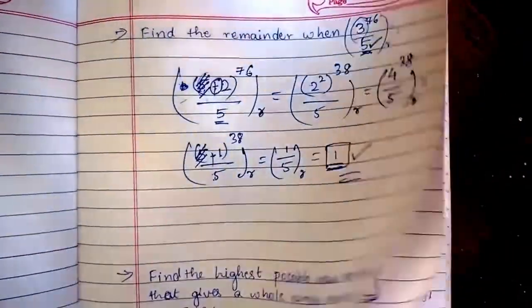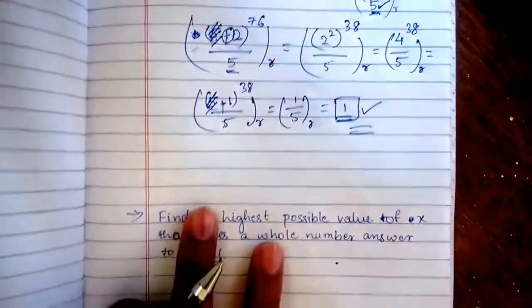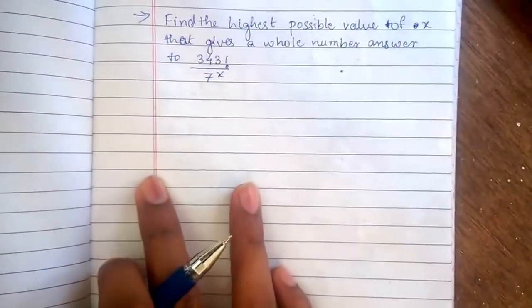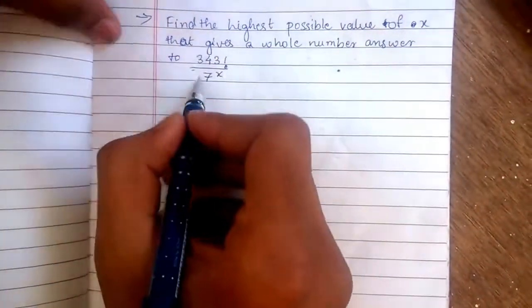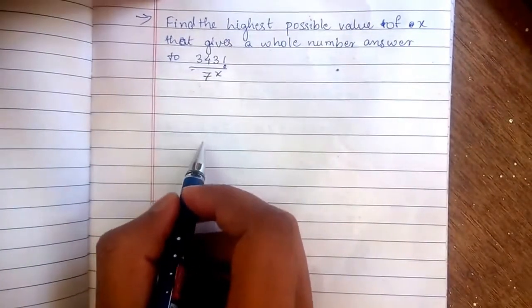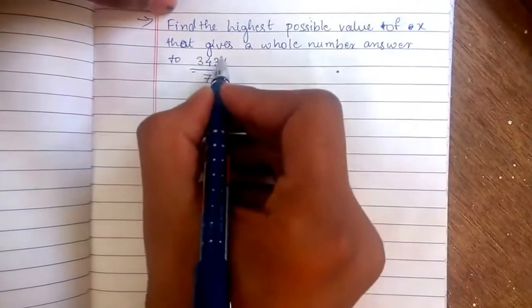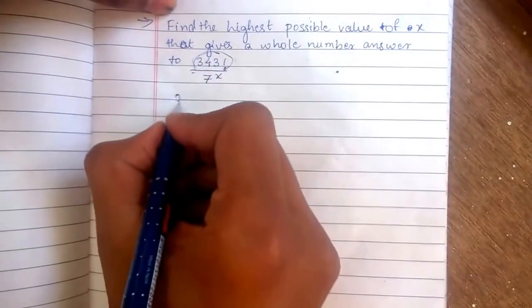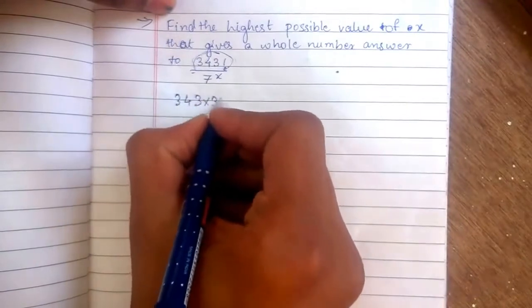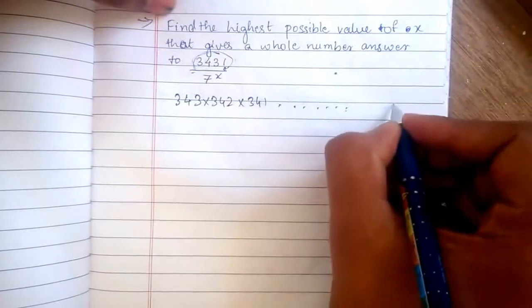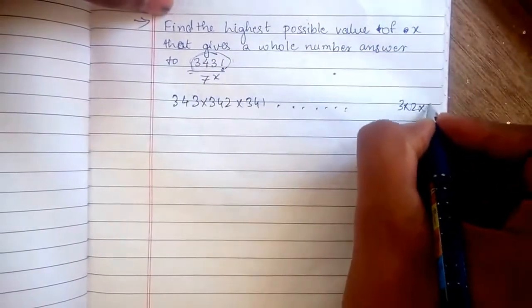So moving to the next type of sum. What is the highest possible value of x that gives a whole number answer to the calculation 343 factorial divided by 7 to the power x? Now this value 343 factorial is 343 into 342 into 341 and so on till 3 into 2 into 1.